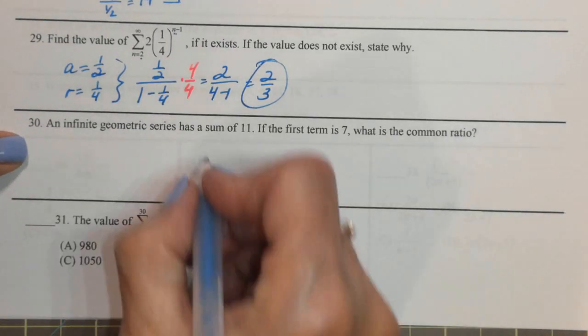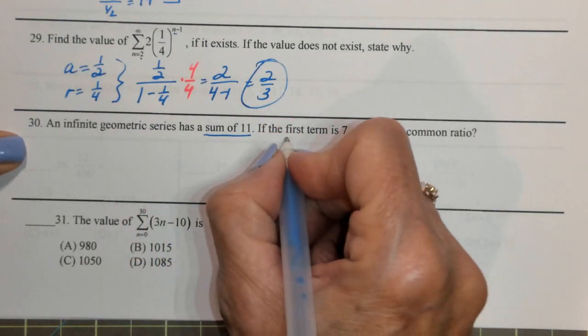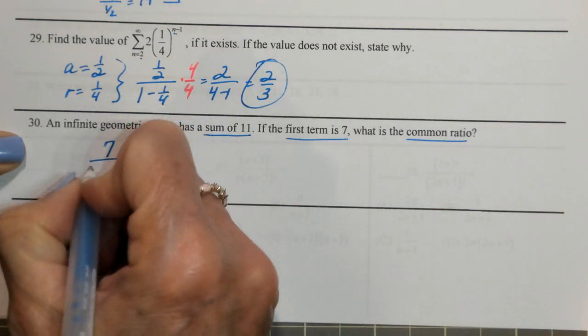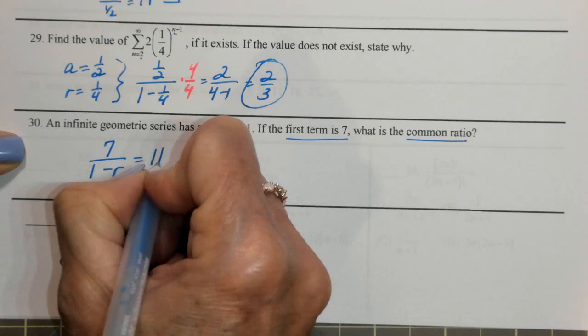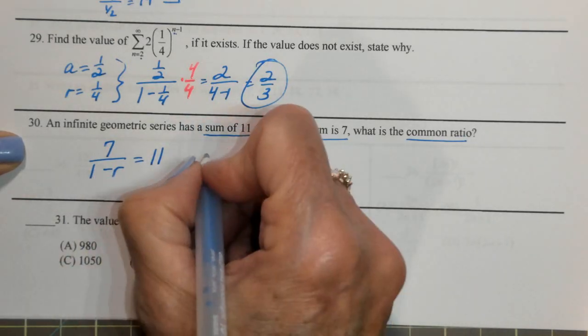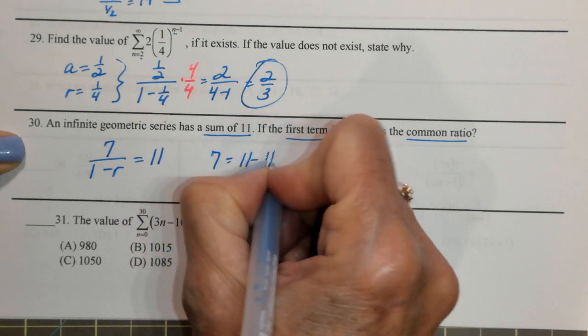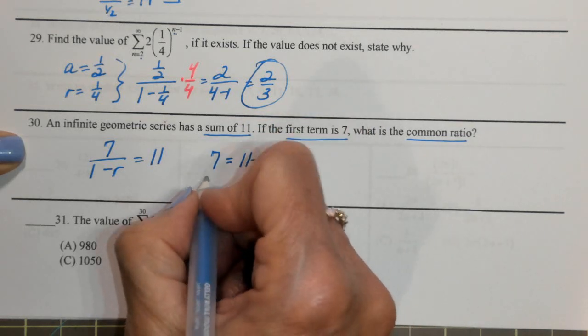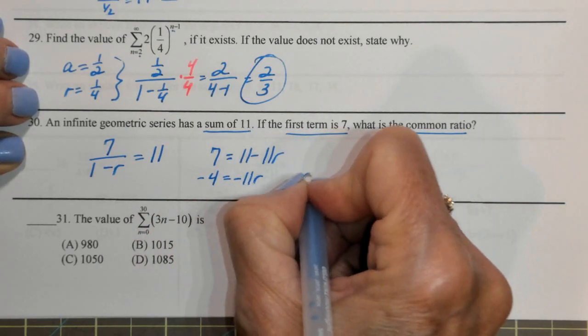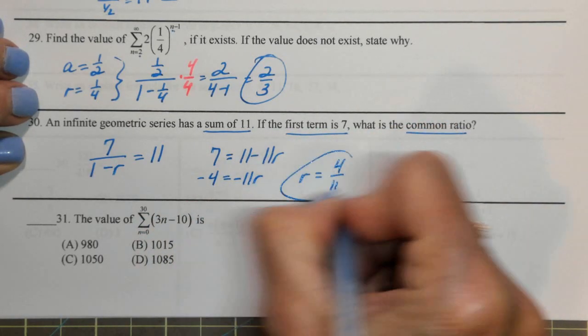An infinite geo series has a sum of 11. The first term is 7. What is the common ratio? First term over 1 minus r is equal to 11. Multiply both sides by 1 minus r. 11 minus 11r. Subtract 11 on both sides. R is 4 over 11.